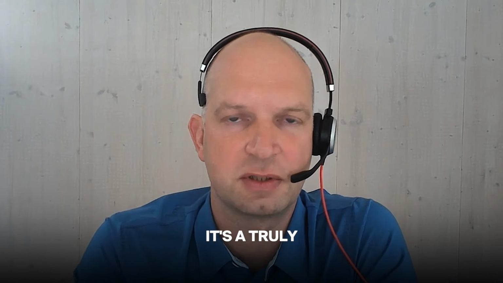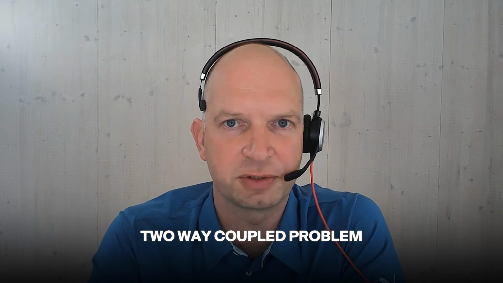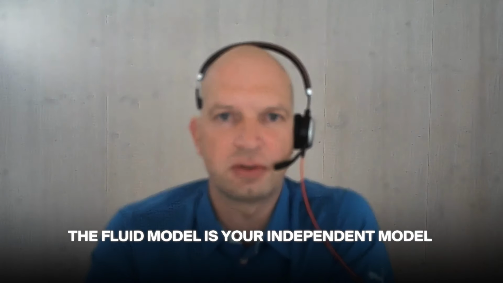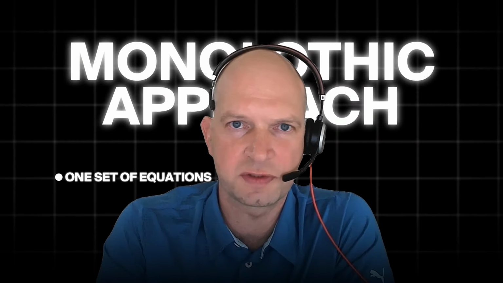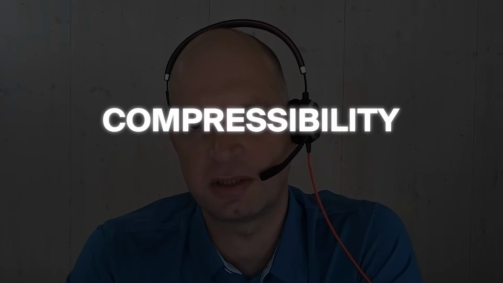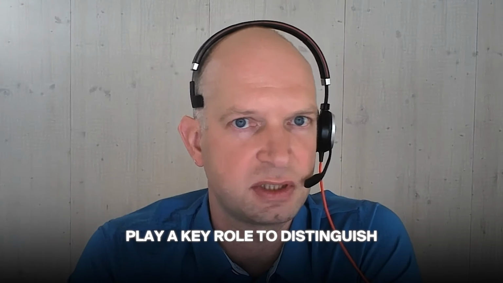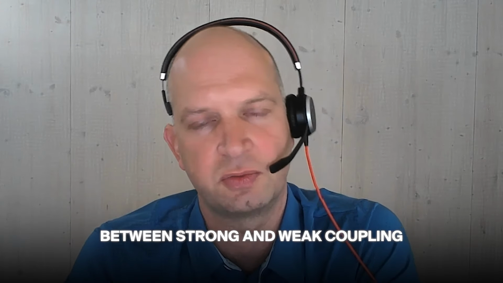The deformation. It's a truly two-way coupled problem. The fluid model is your independent model because it won't be affected by the structure. The monolithic approach has one set of equations, one single solver, and that single solver is solving both physics at the same time, essentially. Compressibility and density play a key role to distinguish between strong and weak coupling.